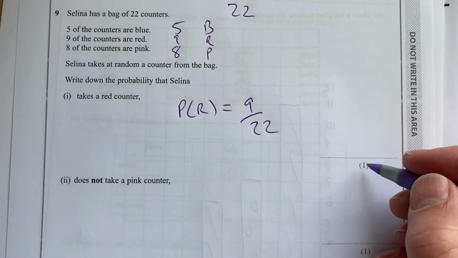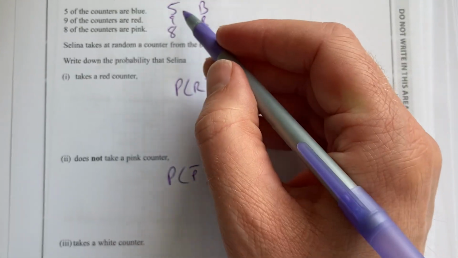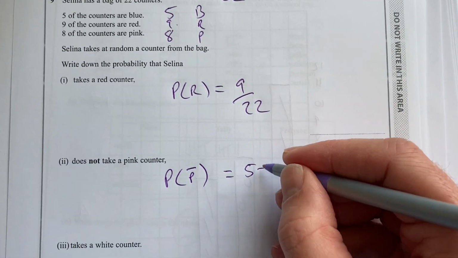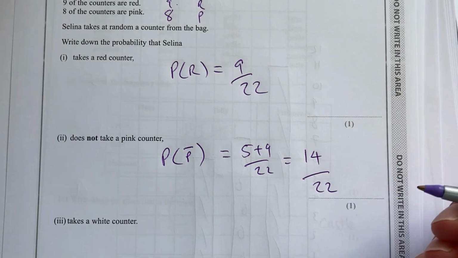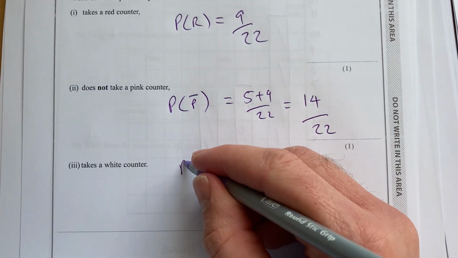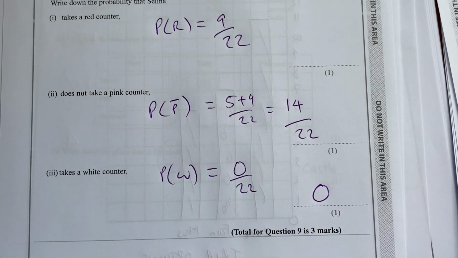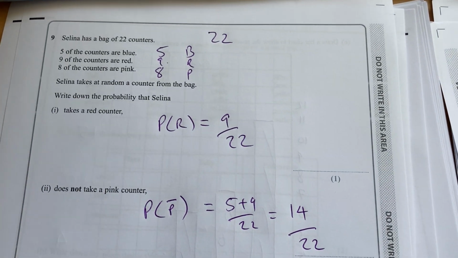So that's 1 mark. Not a pink. So everything that is not pink is blue or red, 5 plus 9. So 5 plus 9 out of 22, 14 out of 22. Takes a white counter. Well, there were no white counters, so it is 0. Okay, so those are the probability questions there.